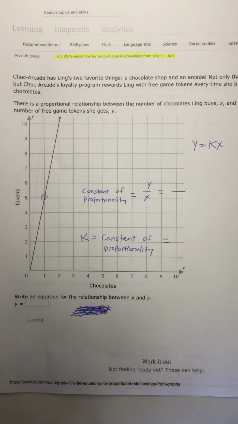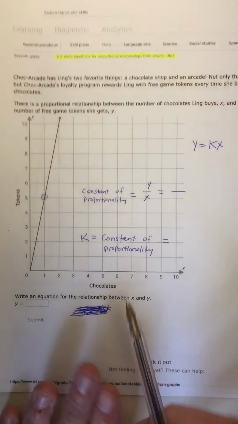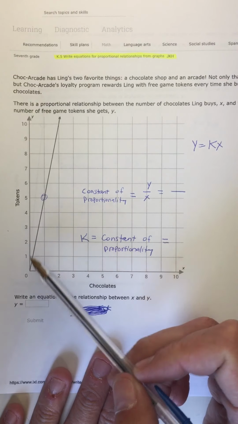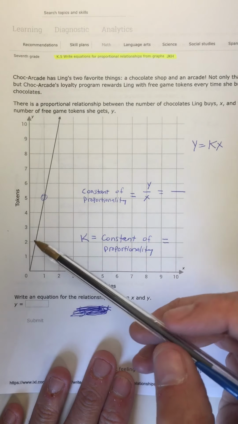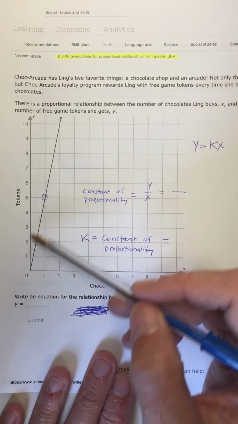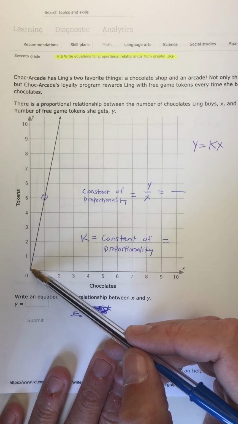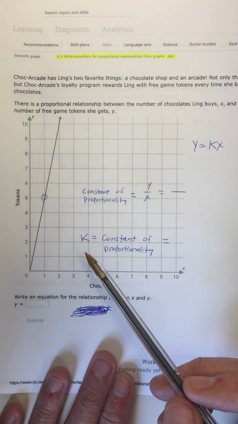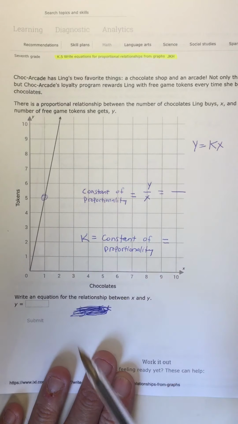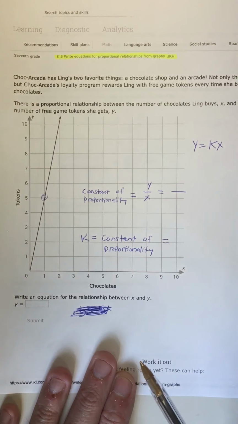So we are looking at IXL K5, equations for proportional relationships from graphs. So let's take a look. And you see first that we do have a proportional relationship. We know that just by looking at the graph: we have a straight line that touches the origin. And remember, the origin is 0, 0 on the coordinate plane. So this is definitely a proportional relationship.